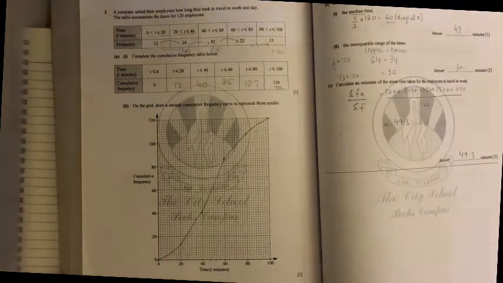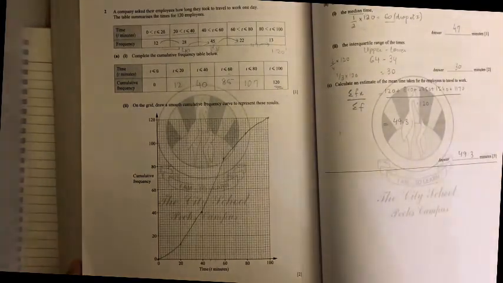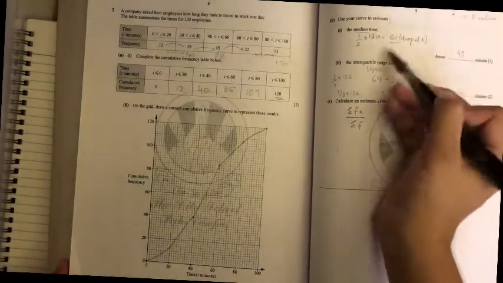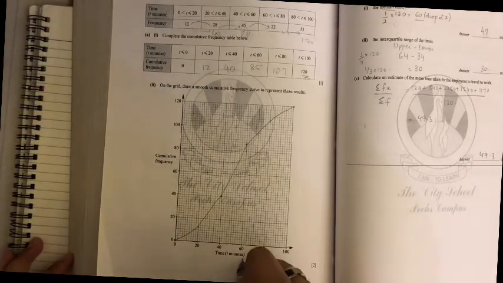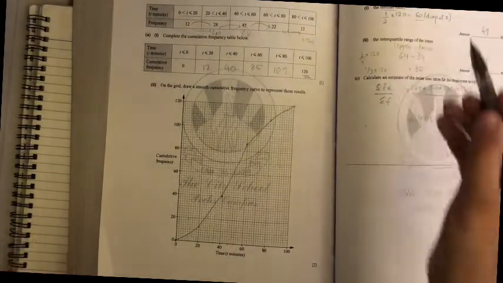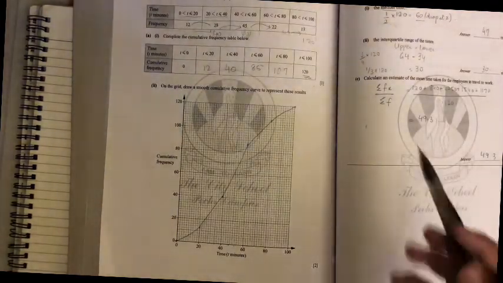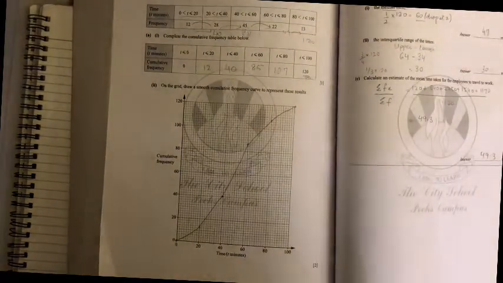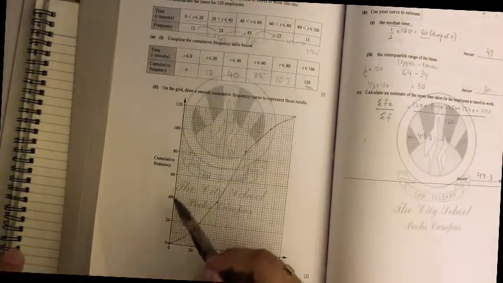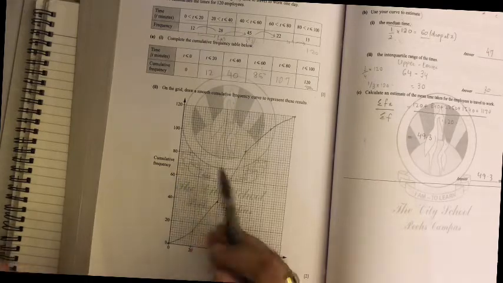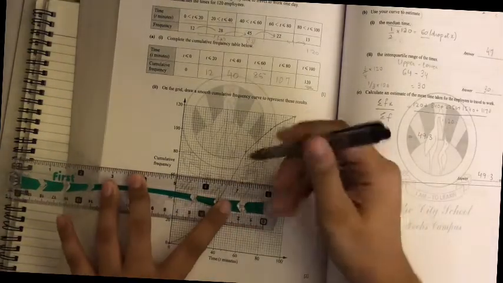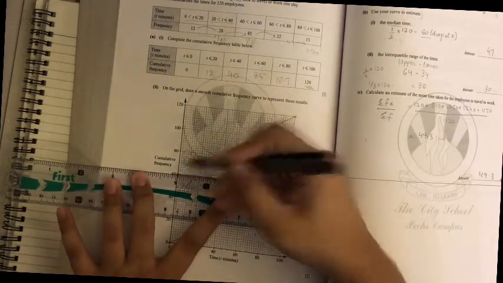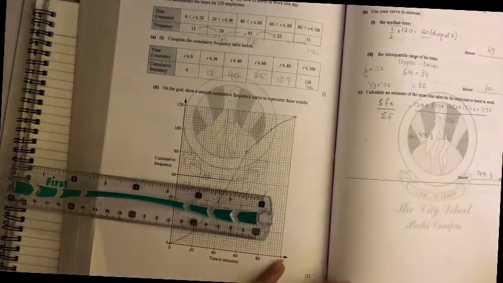Now we have to calculate the median time, and the time is given on the x-axis. Now this 60, what do you have to do? The trick is that after you have calculated 60, you have to look for 60 on the y-axis. I always do this so that the examiner gets to know it.